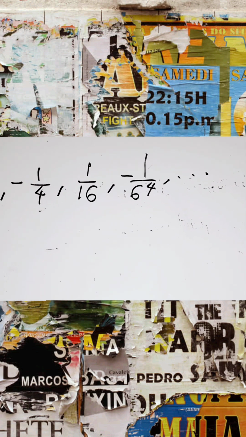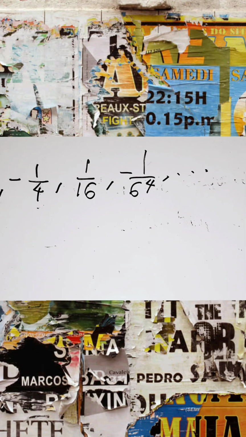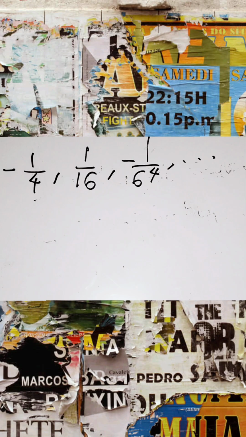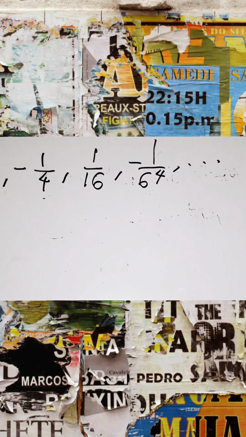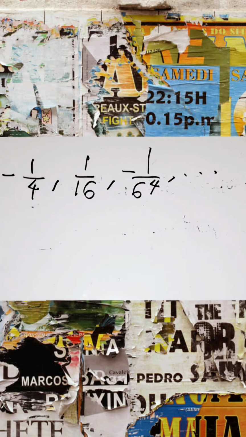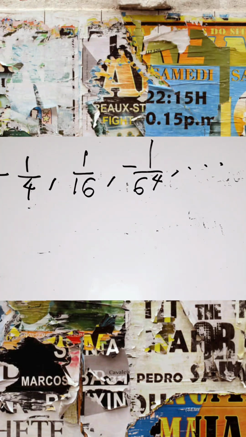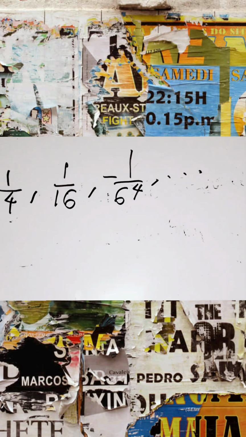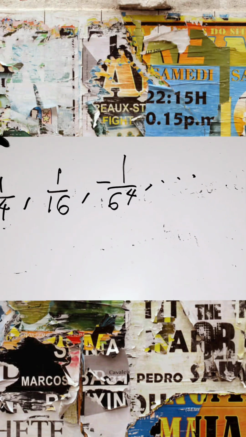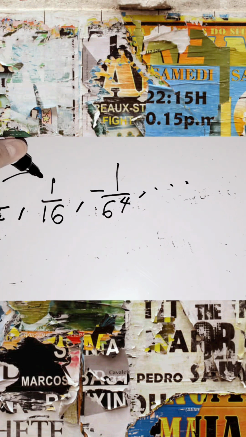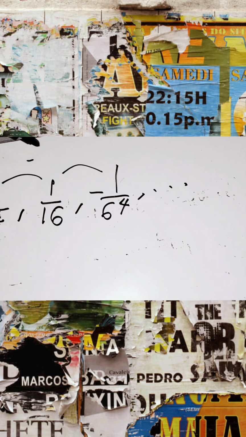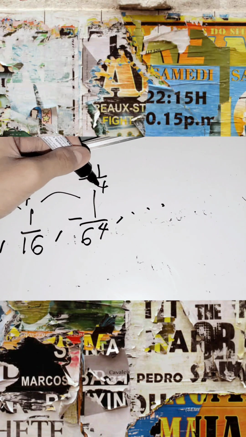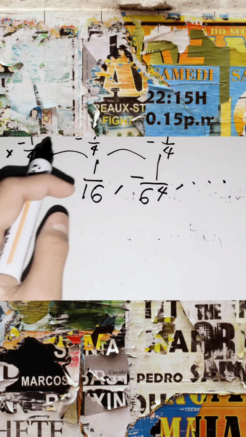This is a geometric sequence because the consecutive quotient is the same number, which means the common ratio. Negative 1/4. So this is the ratio.